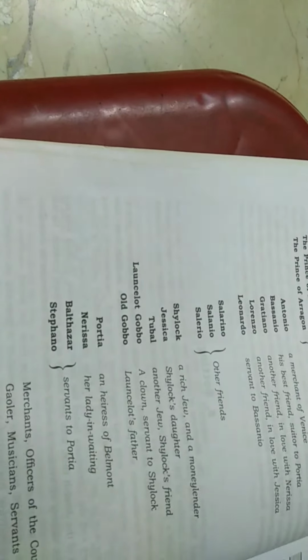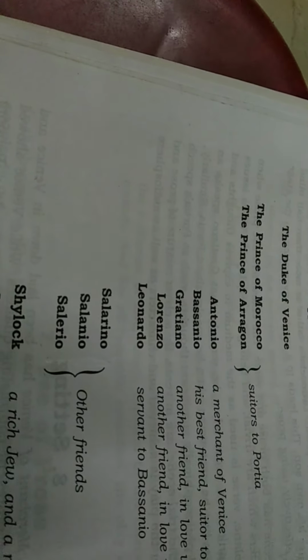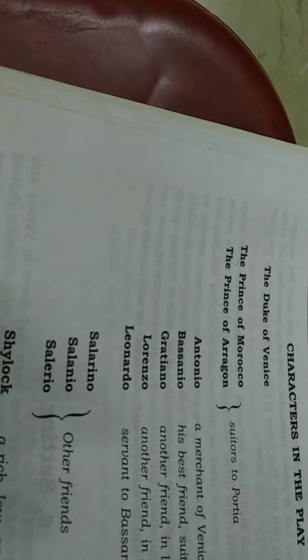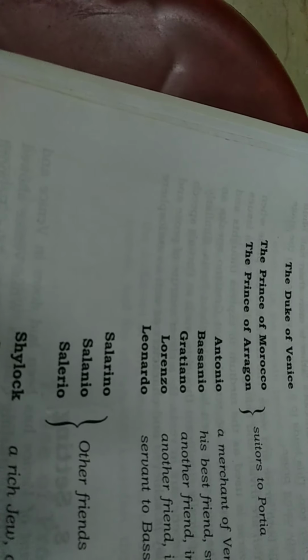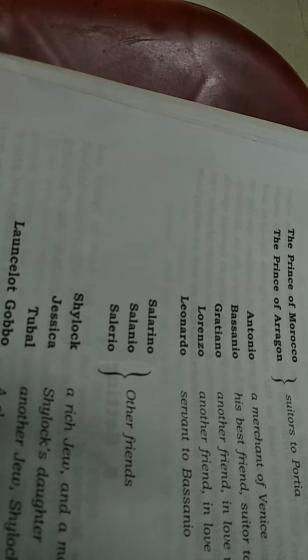Now I'm just going to give you a short account of the first scene of the first act of The Merchant of Venice. Then I will read the text. You have read the character Antonio, a rich Venetian merchant. That means he lived in Venice. Antonio is visited by his friends Salerino and Salenio, who tell him that he is sad.